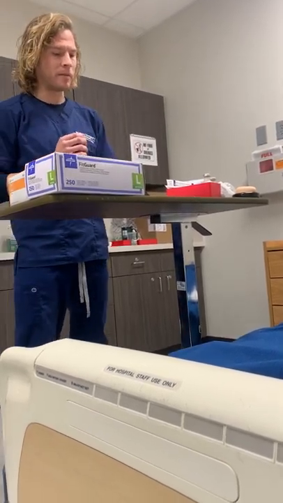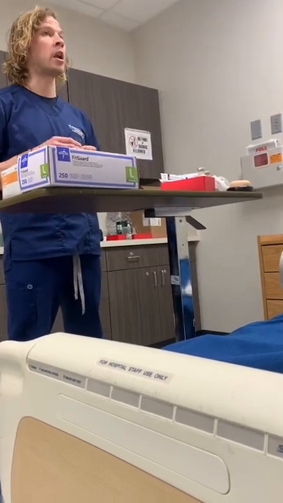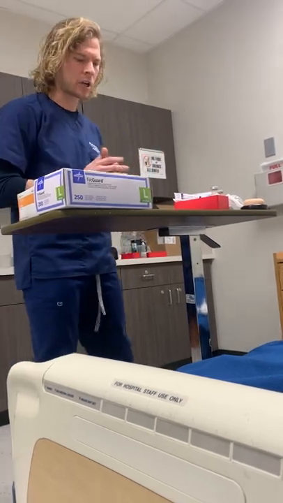And then finally, the acetaminophen or the Tylenol is going to be administered, because when we took your vital signs this morning, you did have a little temperature. It was like 101.5, I believe, if I'm looking at my chart.